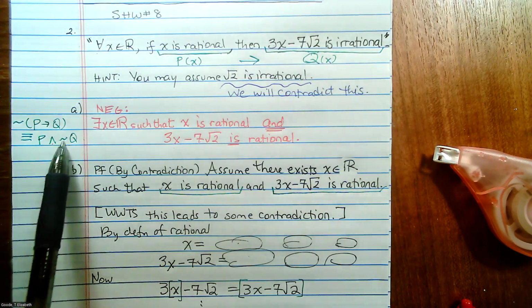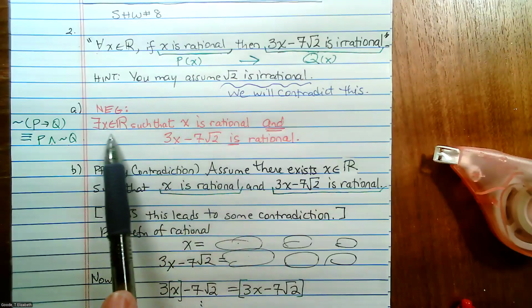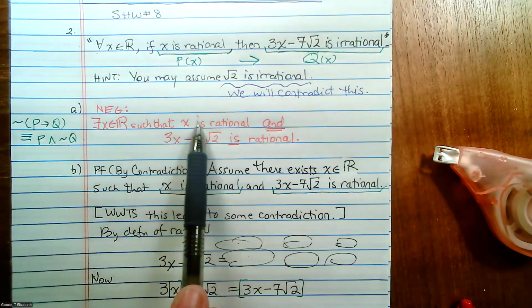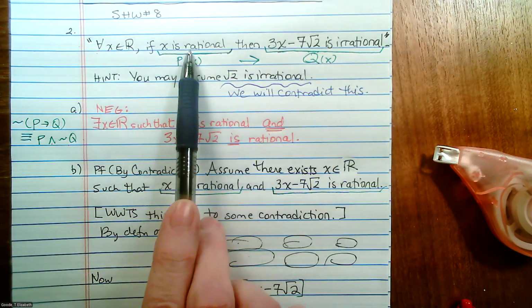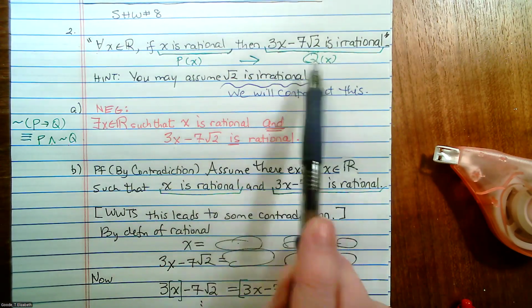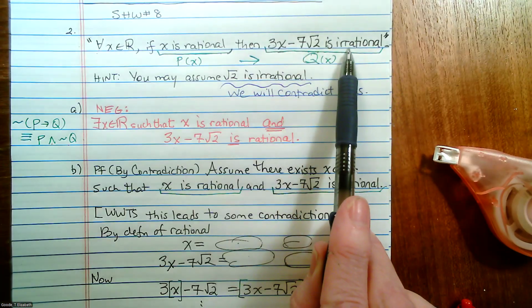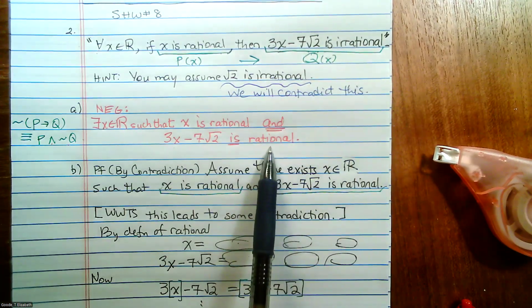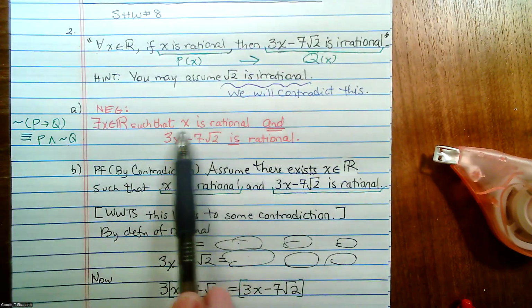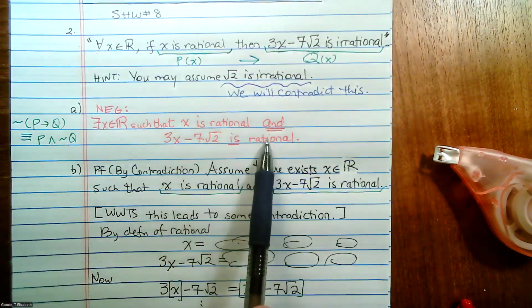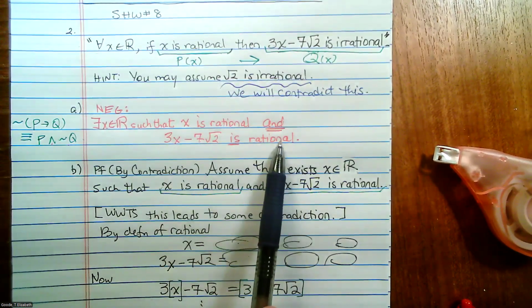It's an and statement. So we keep P. There exists an x in the reals such that x is rational and 3x minus 7 square root of 2 is not irrational. Well, that means it's rational. It's one or the other. If it's not irrational, certainly real, then it is rational. So this is our negation.